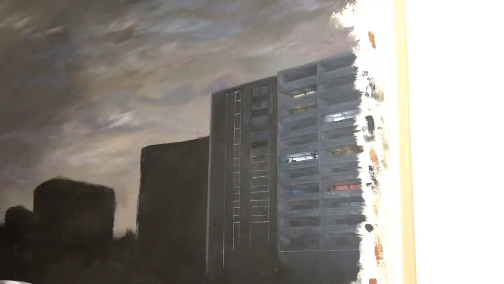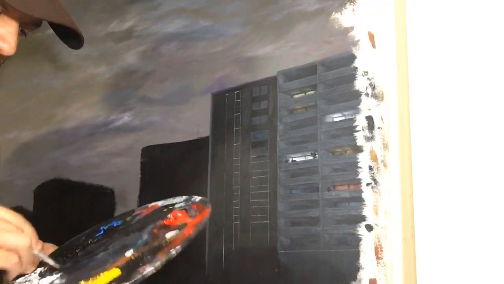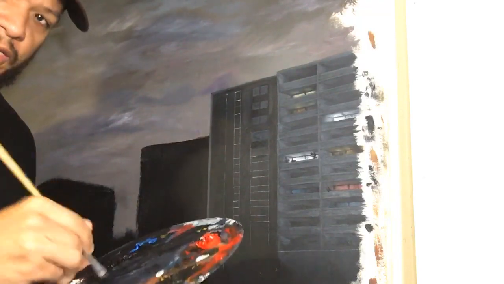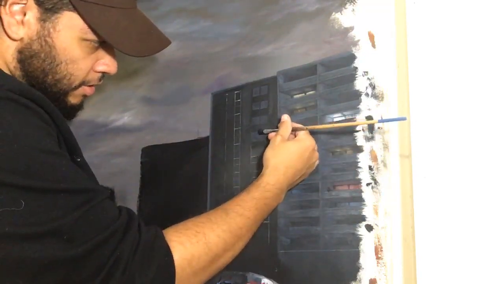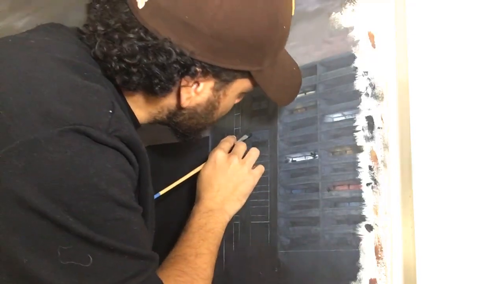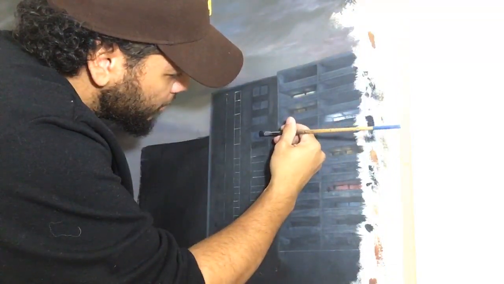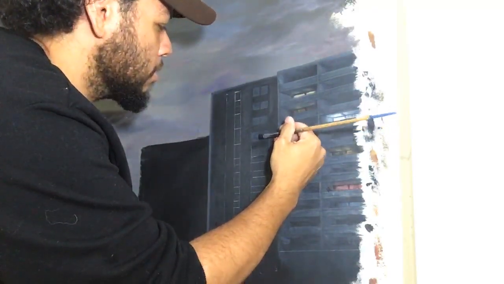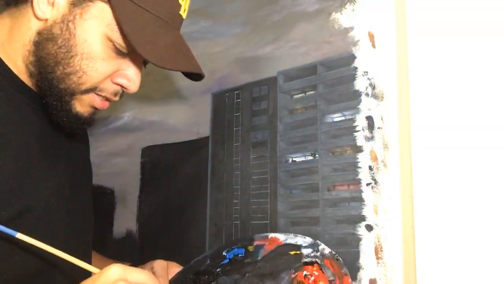There. Okay. Now, I'll paint a center line, making sure that it's square with the other previous lines. It's very important because we don't want a lopsided building.